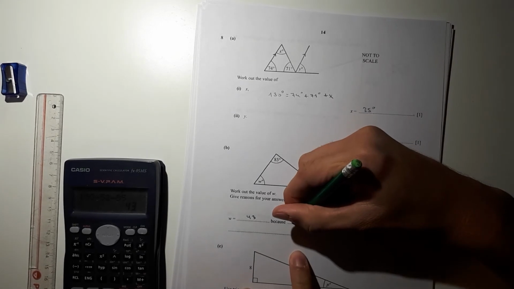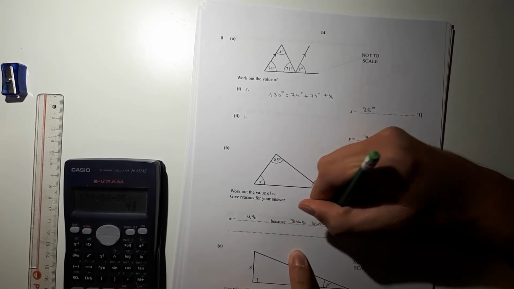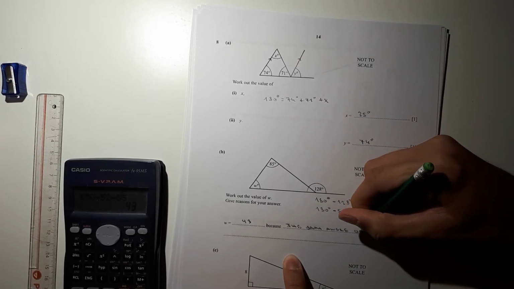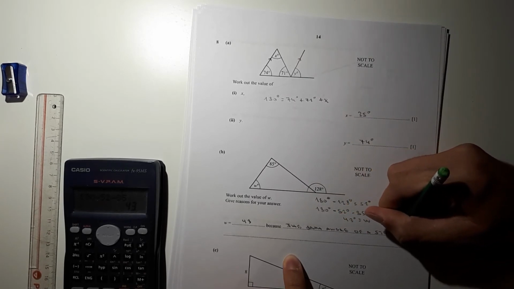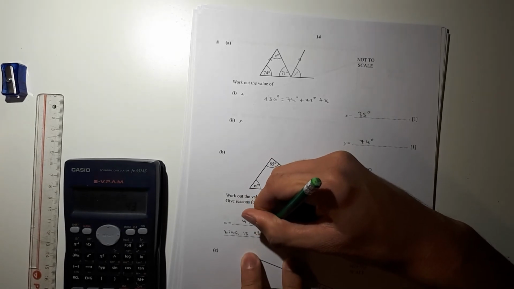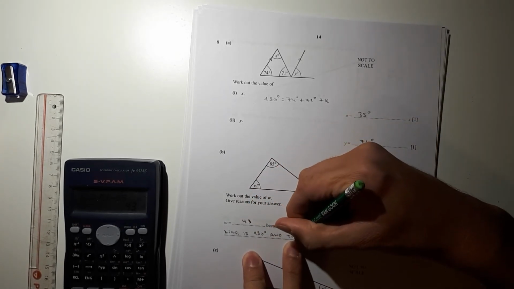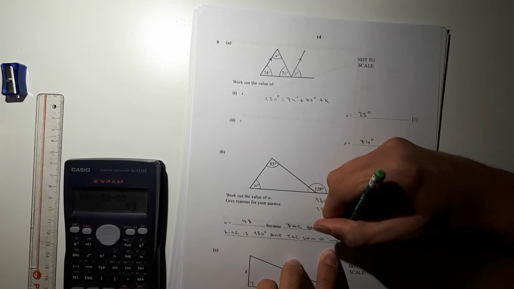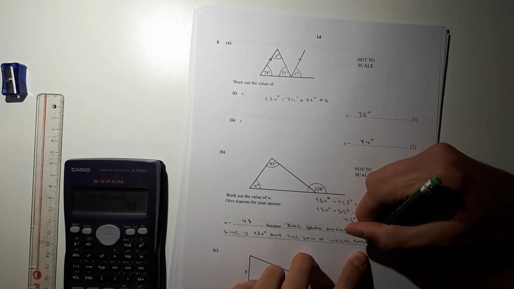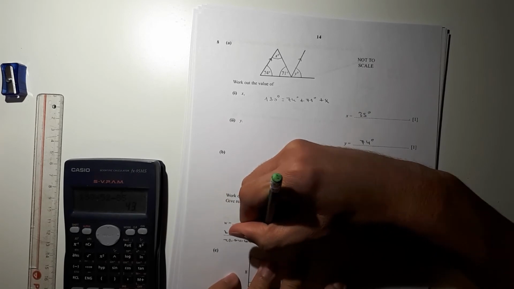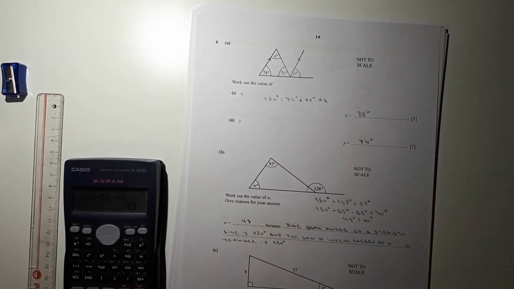because the sum of the angles on a straight line is 180 and the sum of interior angles of a triangle is 180. Now use trigonometry to calculate the value of p.